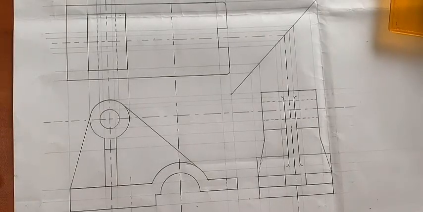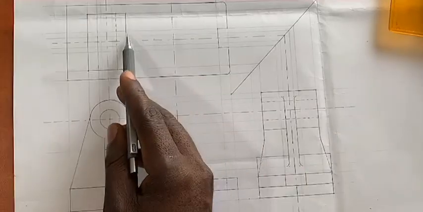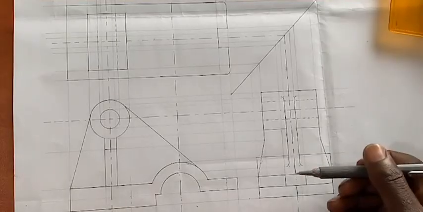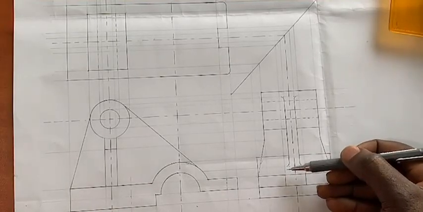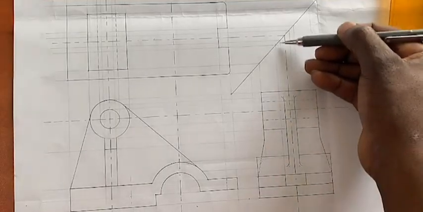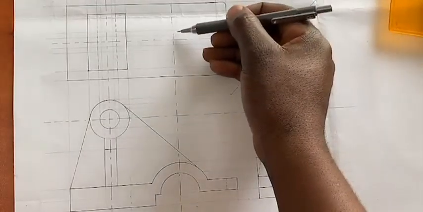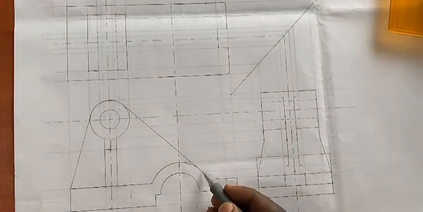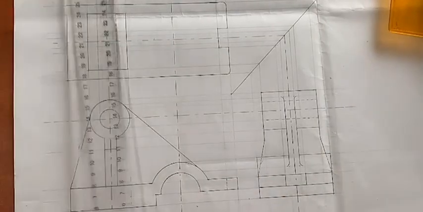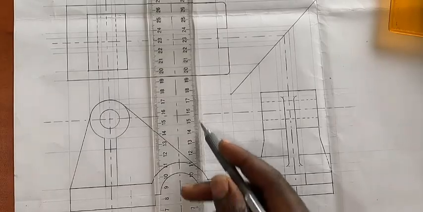Let's get rid of the supporter now. We are going to have the supporter, which we've already dealt with in our right view. That goes, which means this one, the thickness, which means it's this one. But then in our front view it is going to be this point. That's where the supporter is ending. From here goes up. Understand?